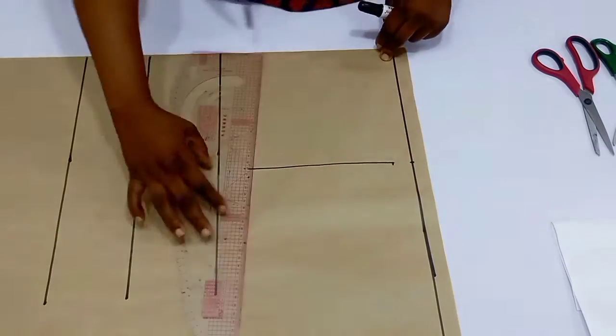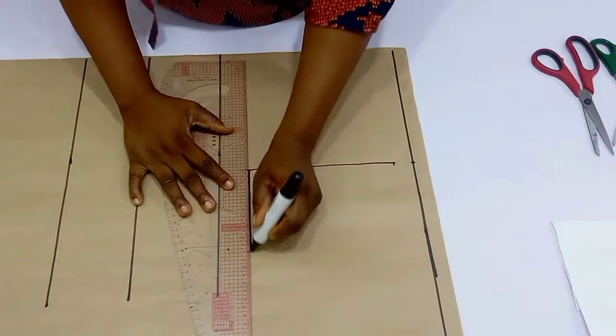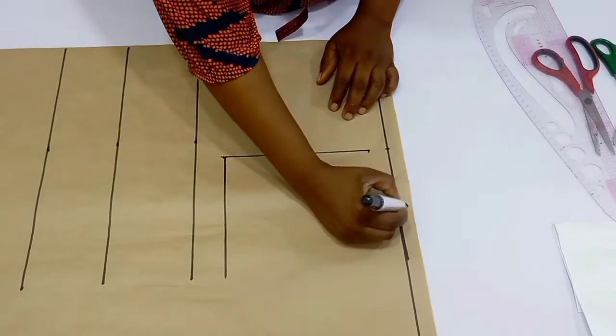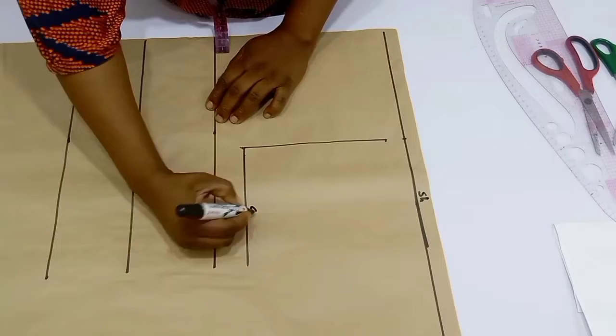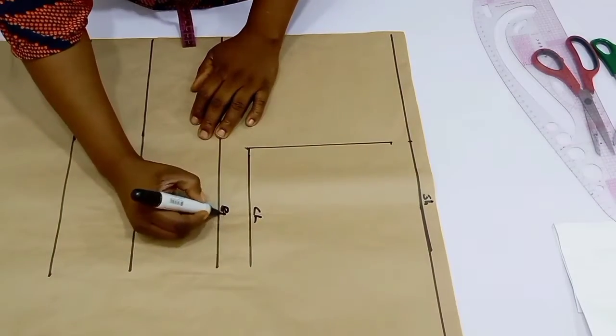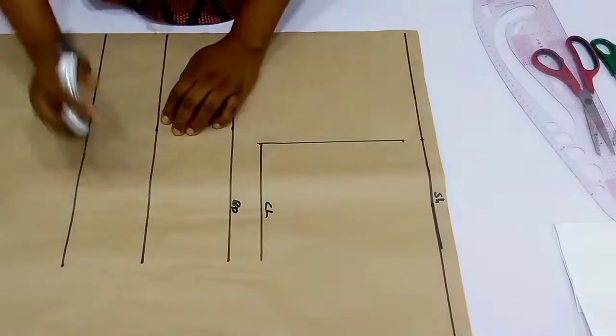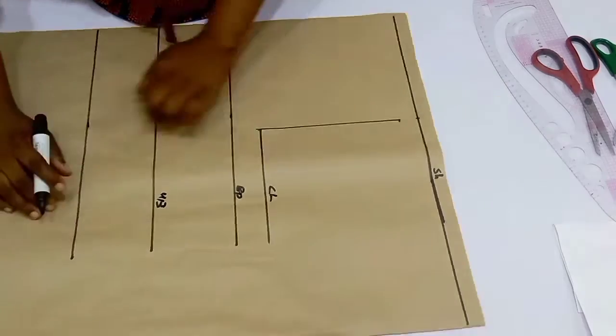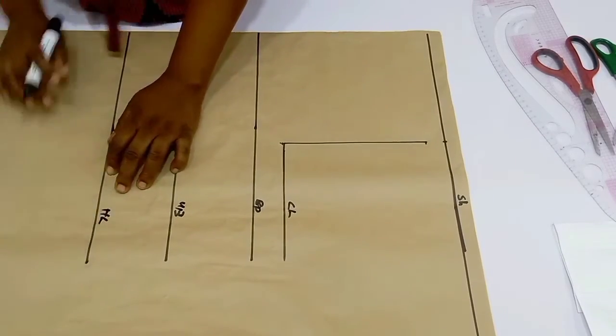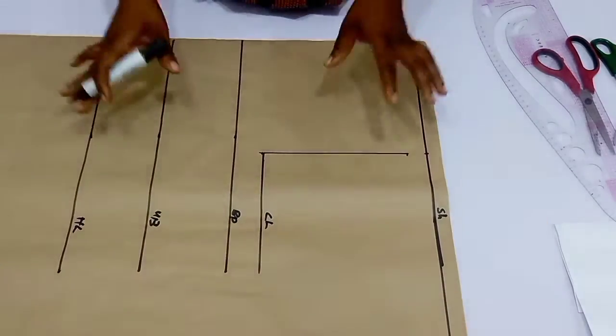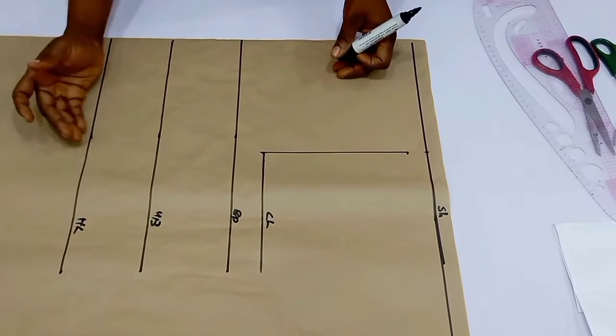So I'm going to go ahead and mark all my lines and then go ahead and label it, okay. So it's very important that you label all your lines so that you won't get yourself confused by the time you start inputting all your body measurements. So I have the shoulder line, chest line, bust point, under bust, and then the half length.